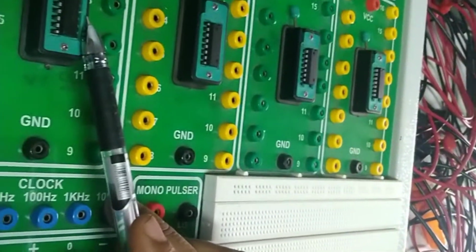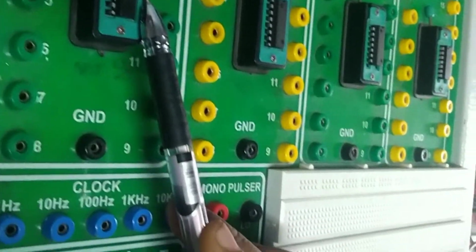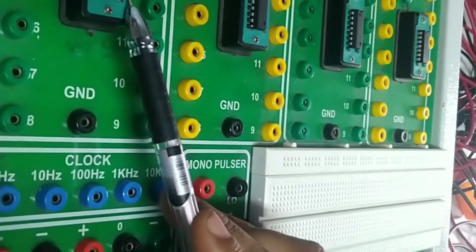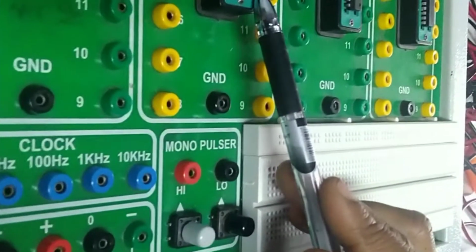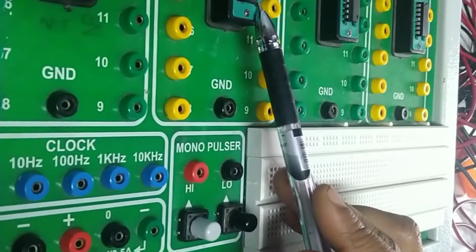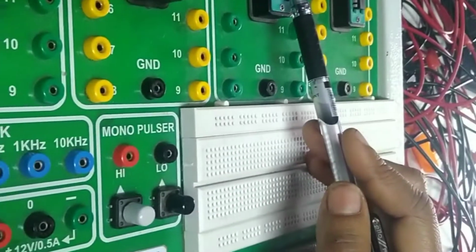This is the first 7476 IC, realizing flip-flops A and B. The second IC is 7476, realizing flip-flop C. This is the AND gate 7408 and this is the OR gate. Let me start the connection. First we do the basic connection for the AND gate.